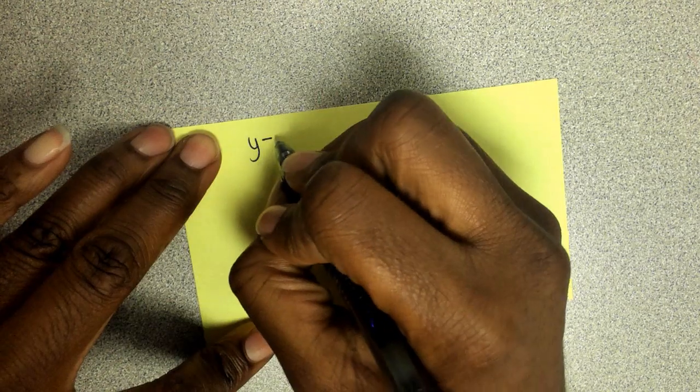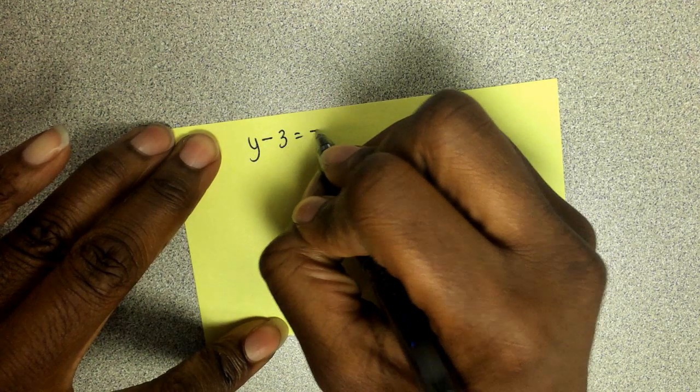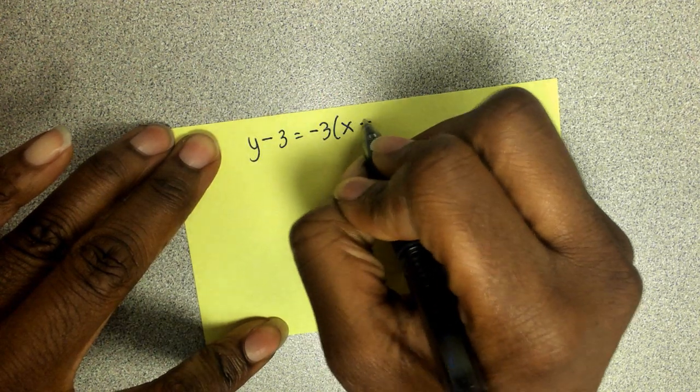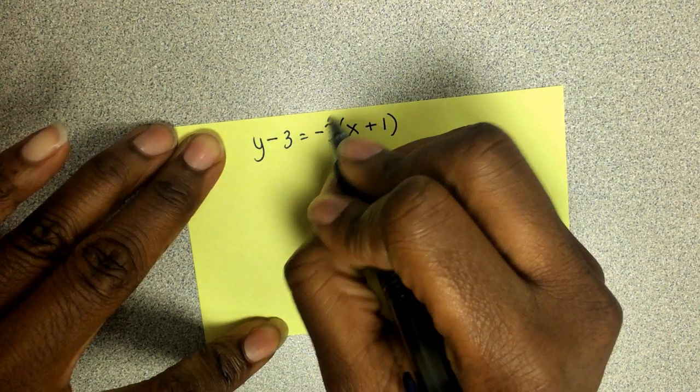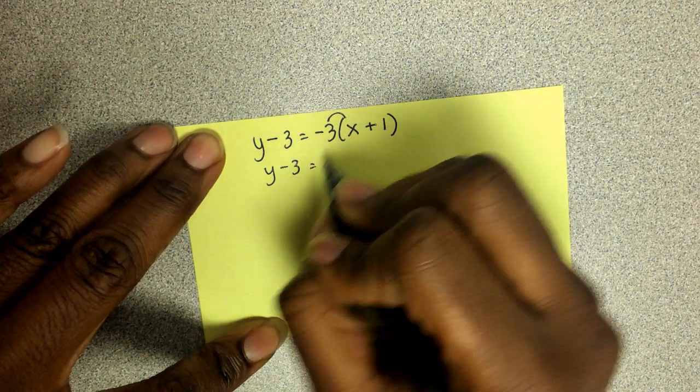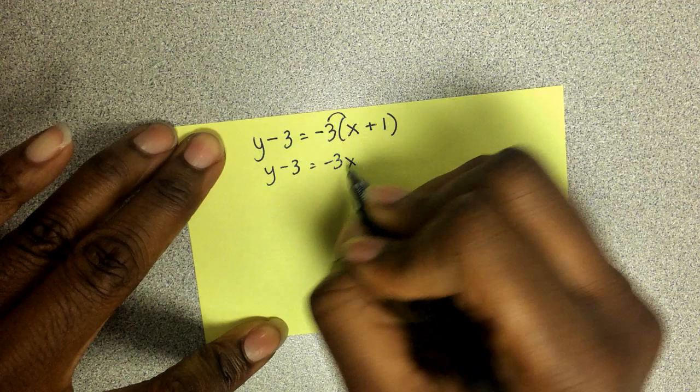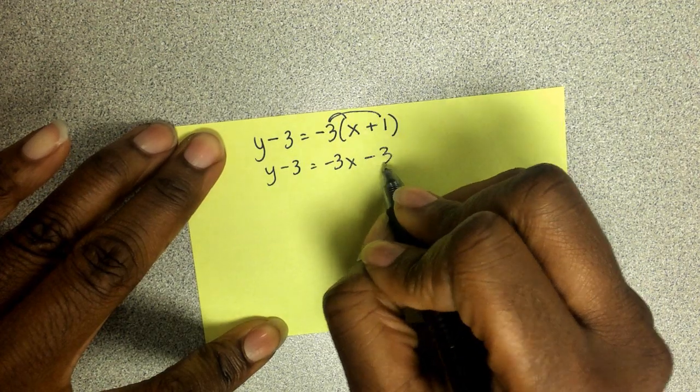So I'm going to do this quick. If you want to get something from point-slope form into slope-intercept form, you have to first get rid of the parentheses by multiplying. This stays the same. So negative 3 times x is negative 3x. Negative 3 times 1 is negative 3.